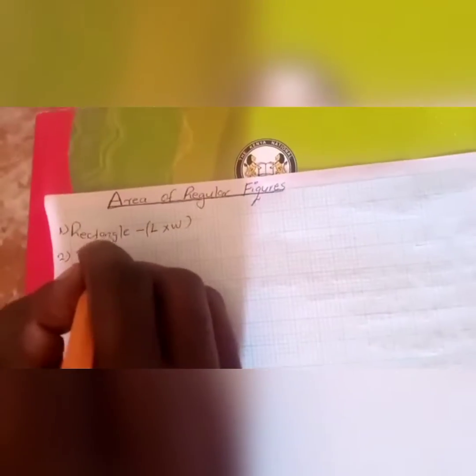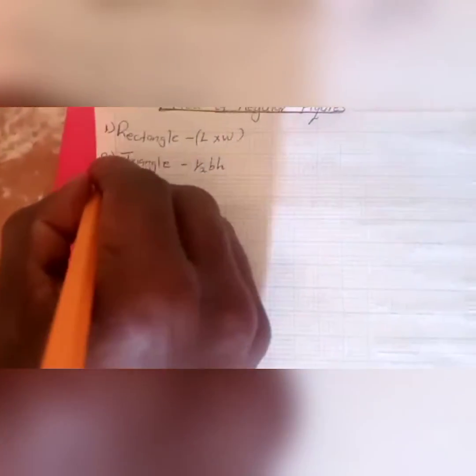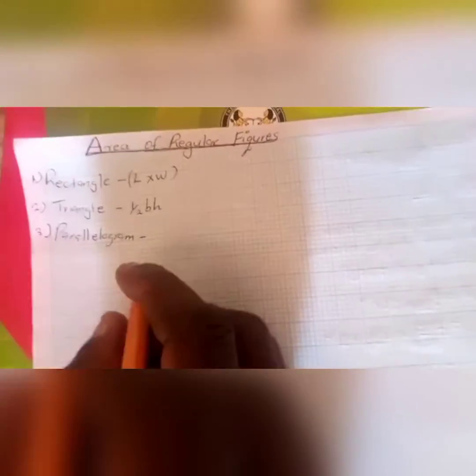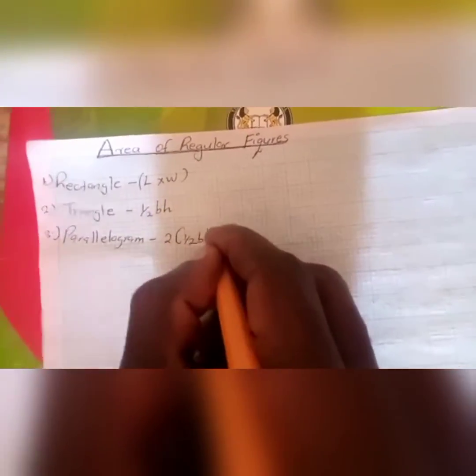And then the second figure is triangle. Its area is gotten by a half base times height, okay? And the third one we have parallelogram. It's good to note it down. Parallelogram, and its area is gotten by 2 into a half base times height, okay?